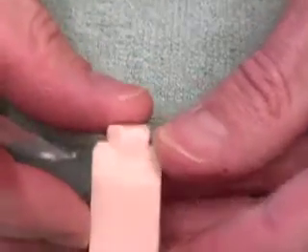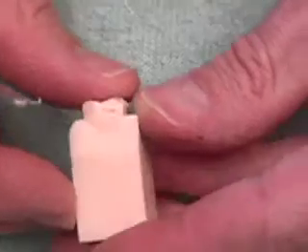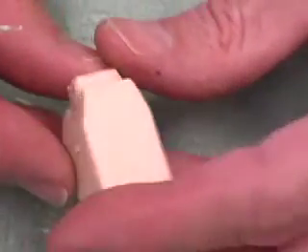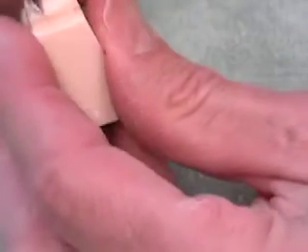We've kind of scooped out our gum line right along there. Now from our mesial view, we're going to come and put our V in the center.